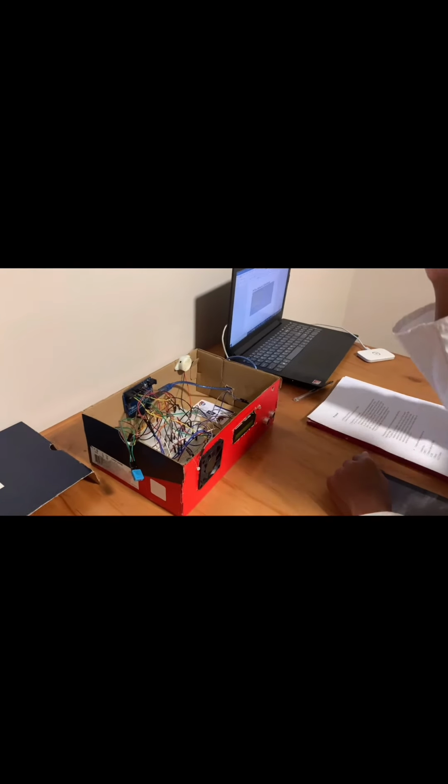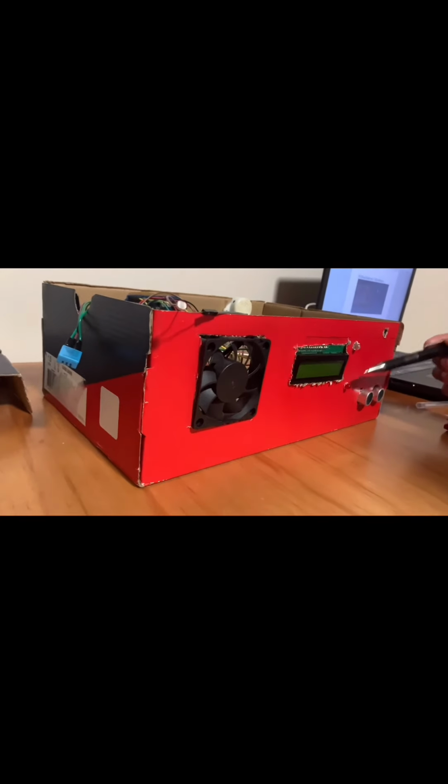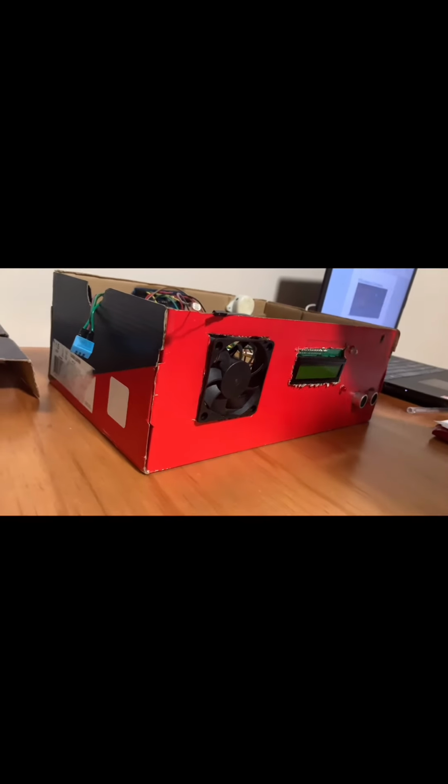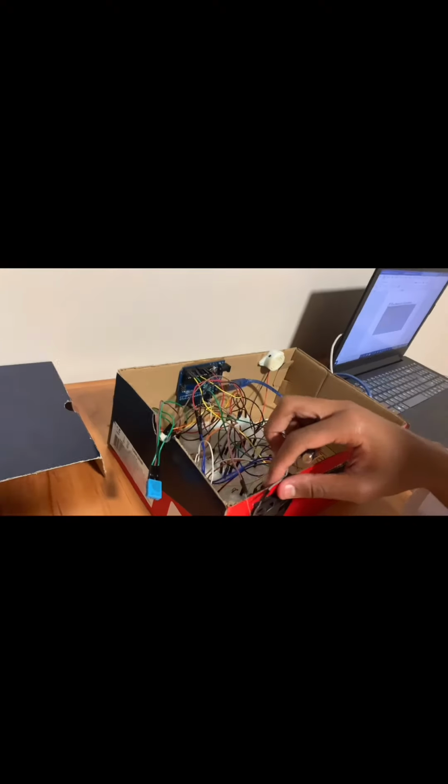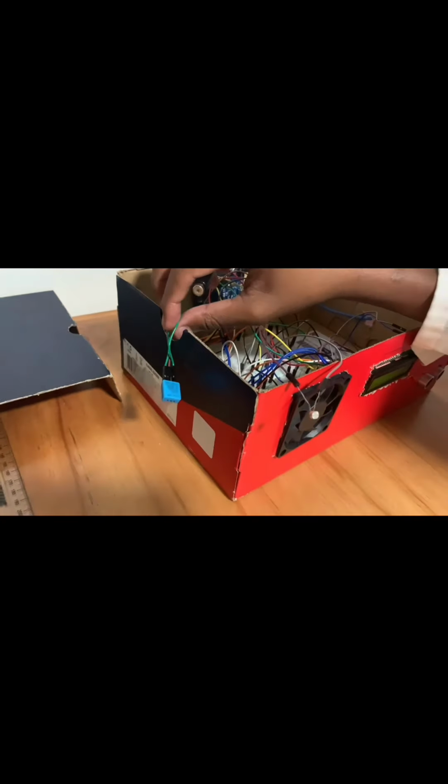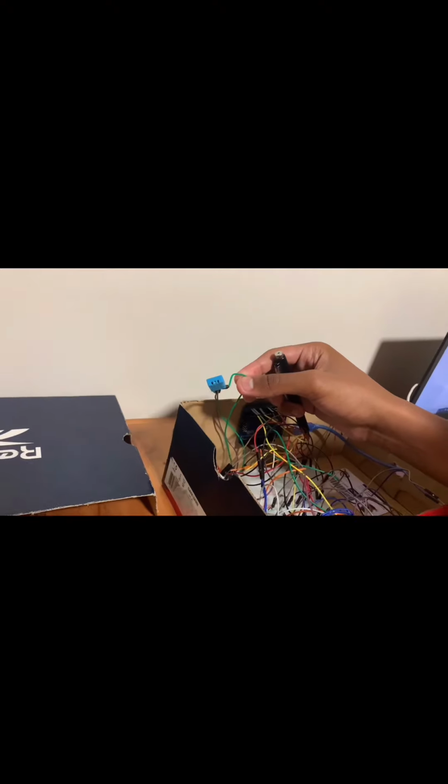First of all, I would like to start by naming the major components that I used for this project, which are the Arduino Uno, the Arduino cable, the buzzer, the ultrasonic sensor, my two LEDs, white and red, the LCD, the DC fan, the LDR, and also the DHT11 temperature sensor.